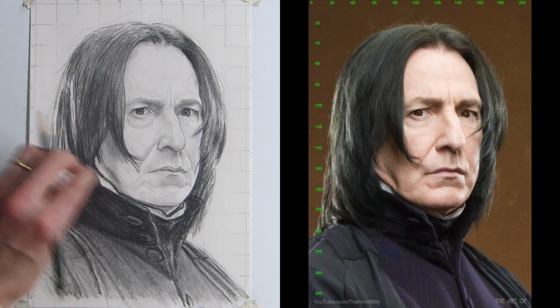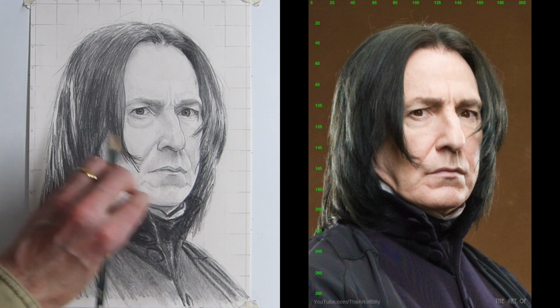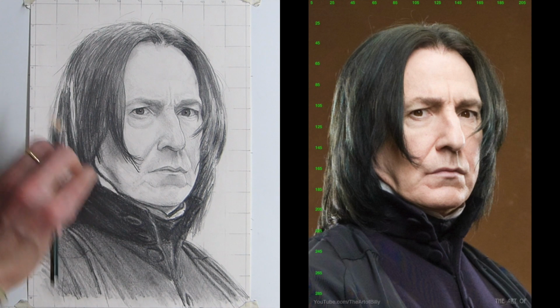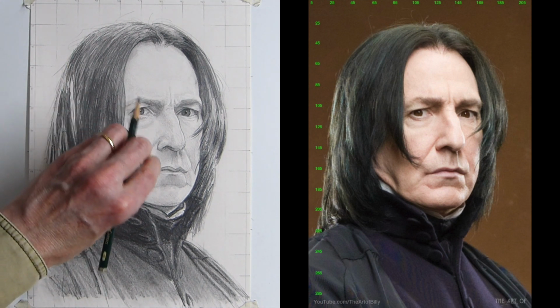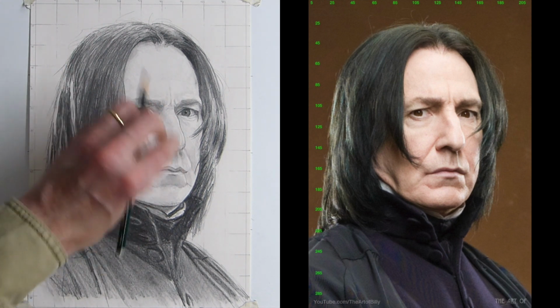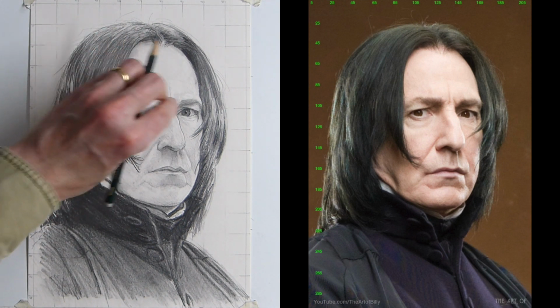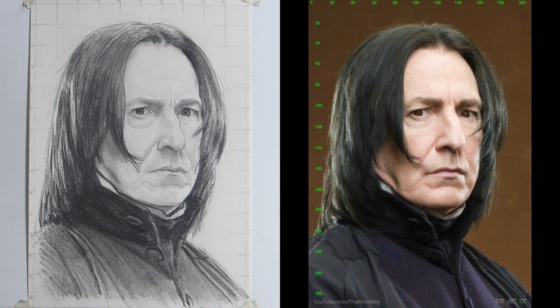Now that collar needs darkening down underneath there, and we need to increase that a little bit. Again, I've just used the kitchen roll to intensify those shadows.